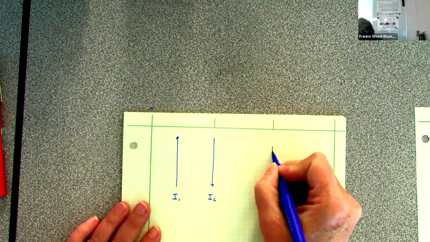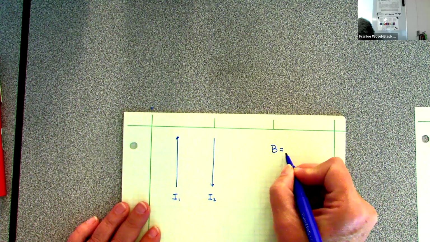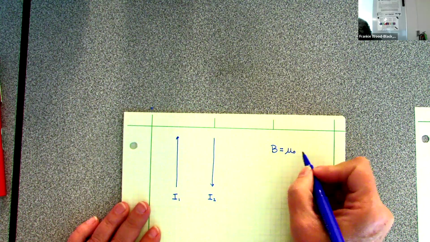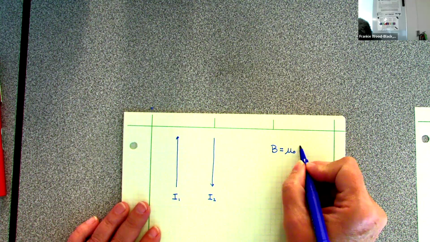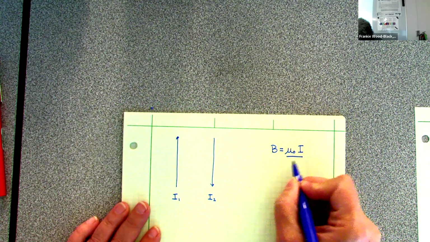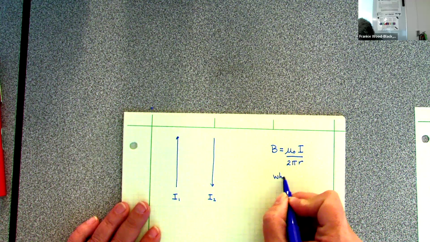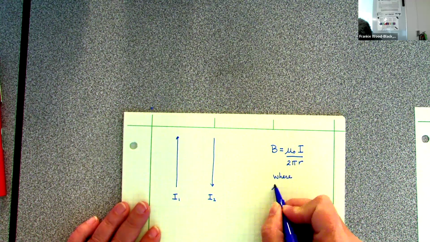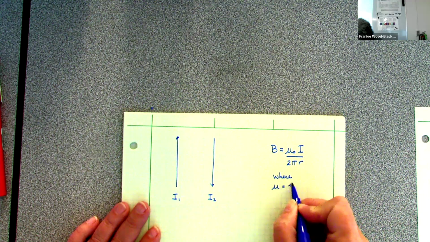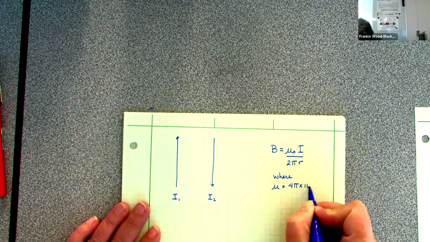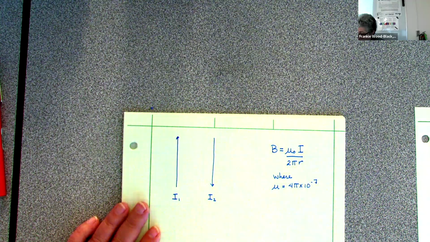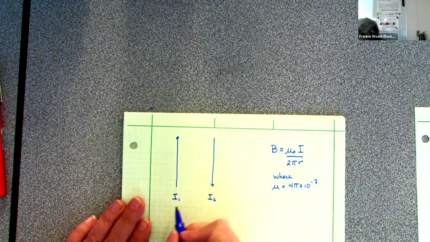We know that our magnetic field is equal to mu over 2 pi times current over distance, and that's where mu is equal to 4 pi times 10 to the minus 7. So we have that. We're going to separate these by a distance d.